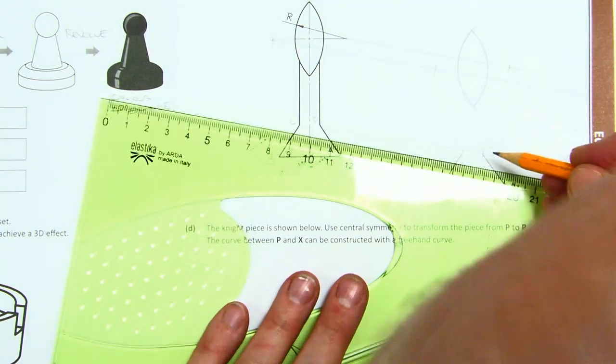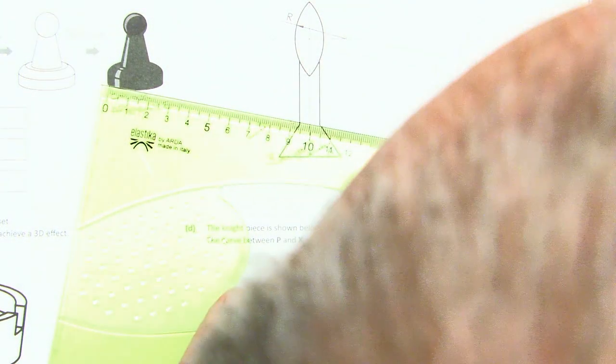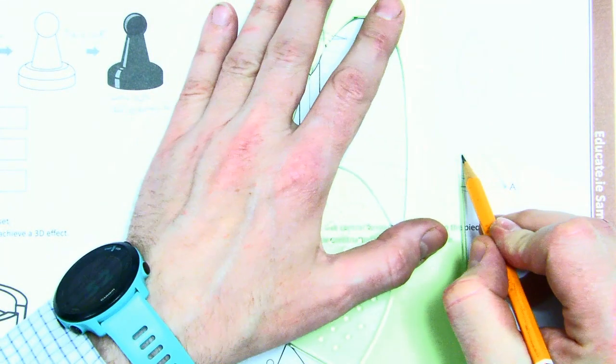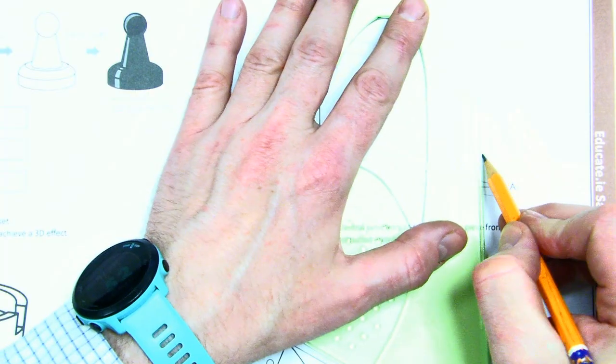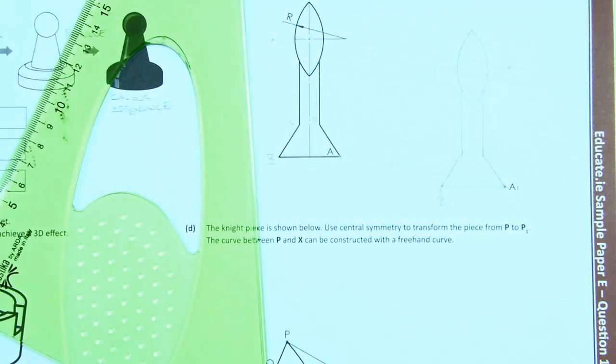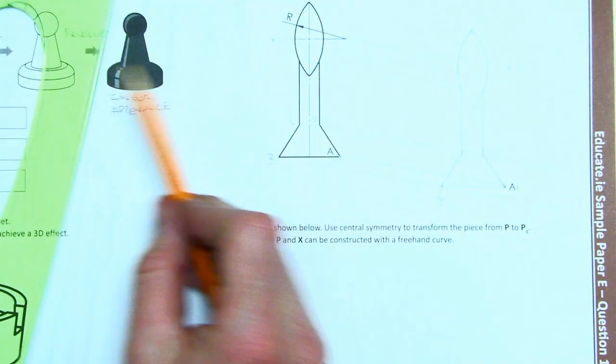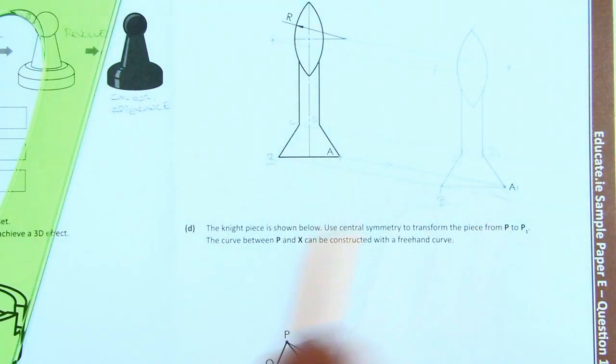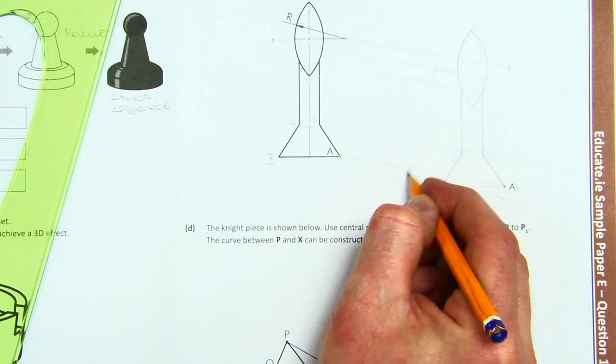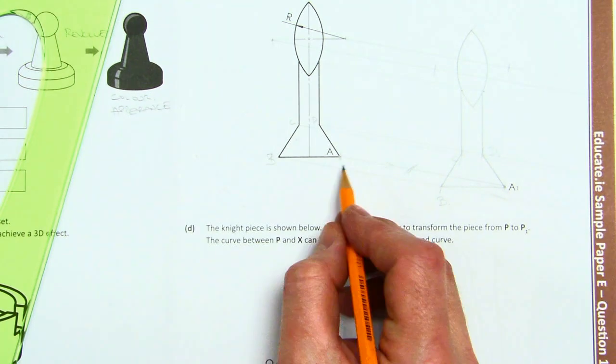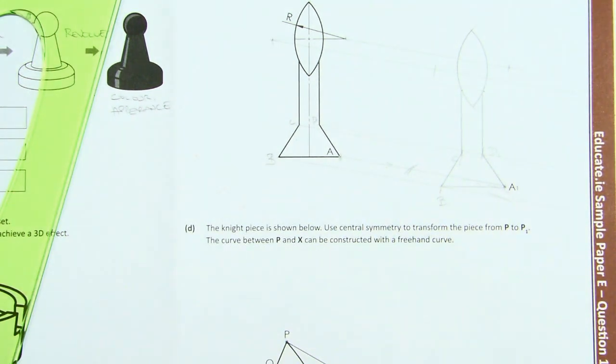Now what I might just do is bring down this point here and this point here, and they can join up then. C can go up to there, D can go up to there, and that's the transform. That's the bishop piece transformed down from here to here. Everything being parallel to this first line, and whatever distance A to A1 is, everything has to go the same distance.